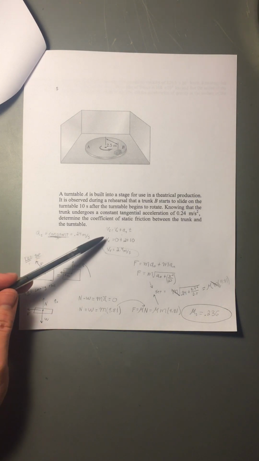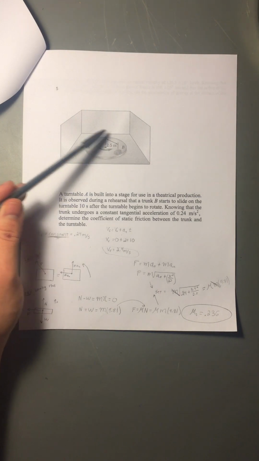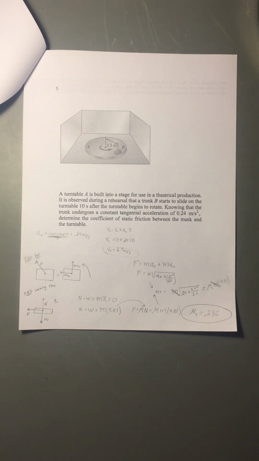That's just plugging that into this equation up here. And then to solve this equation, what I did was I solved for the force on this block on the turntable in two different ways. And then I was able to set those two equations equal to each other and solve for our coefficient of static friction.